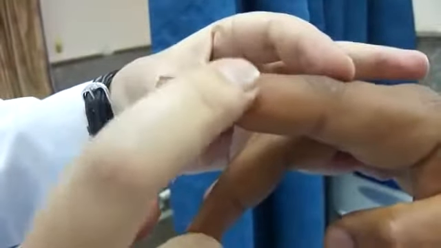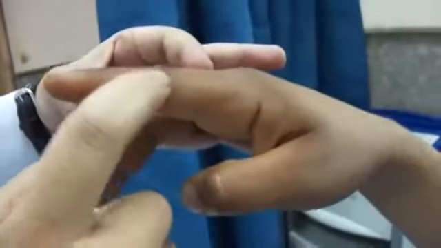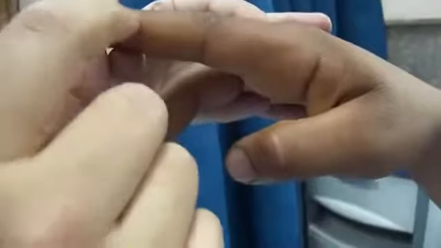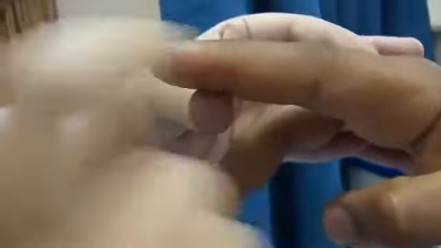The second angle is Kerr's modified angle between the middle phalanx and the distal phalanx. Here the angle is straight, that's to say 180 degrees.